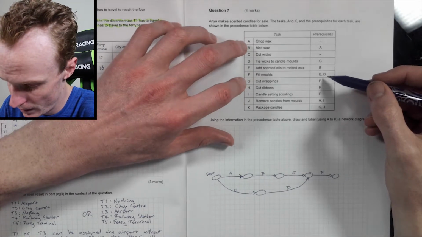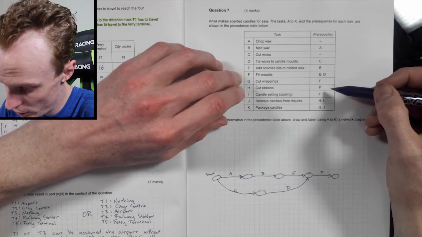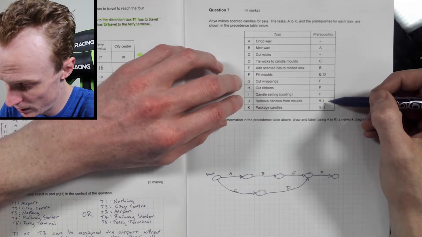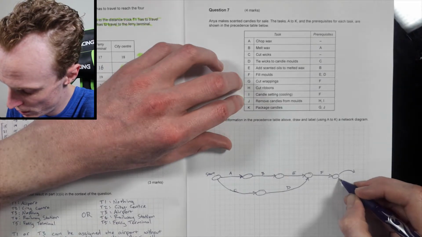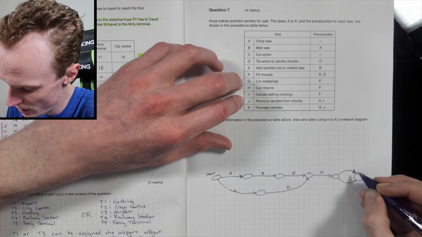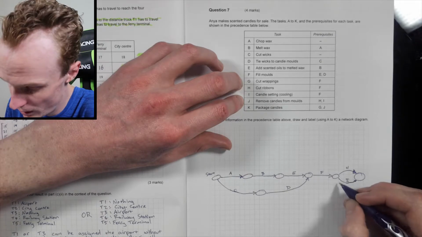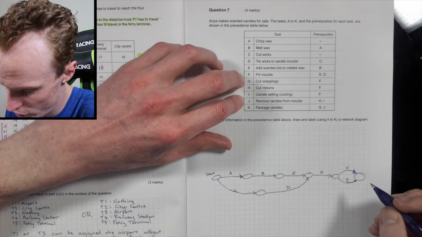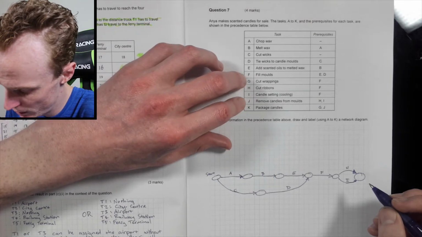And then F is a prerequisite to G, H, and I. Well, that's nasty. When I say H and I need to go to one, G needs to go to a different one. So H and I need to go to one. And G needs to go to the same one J does.